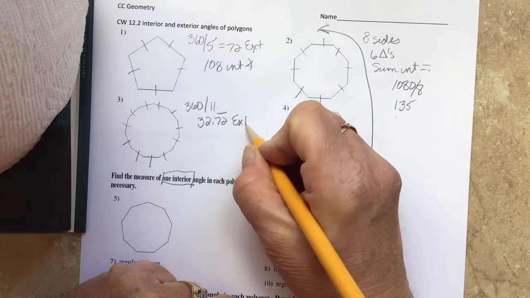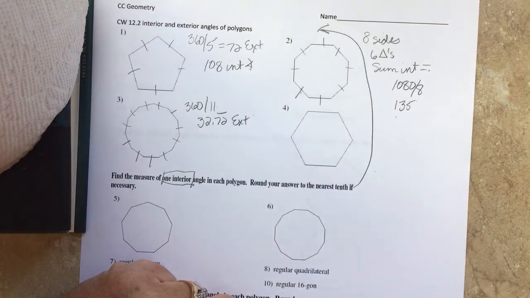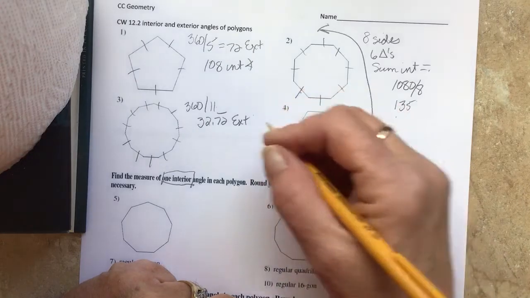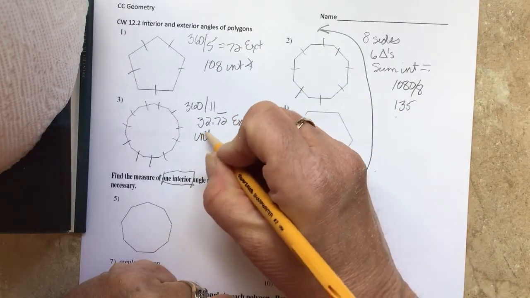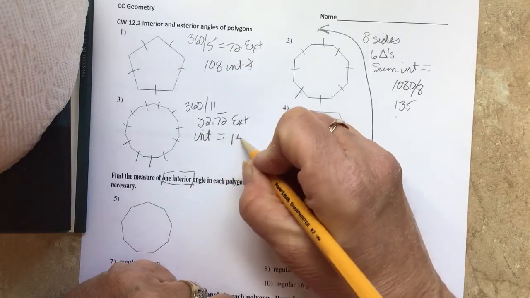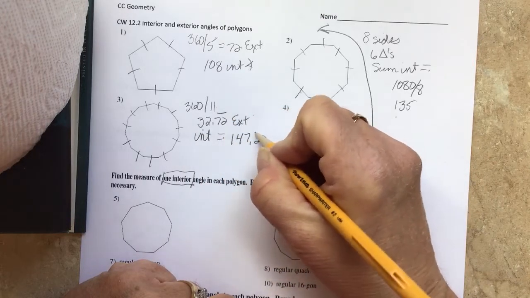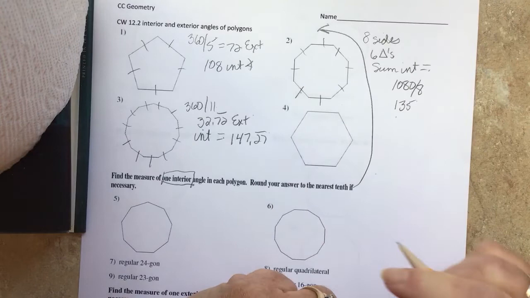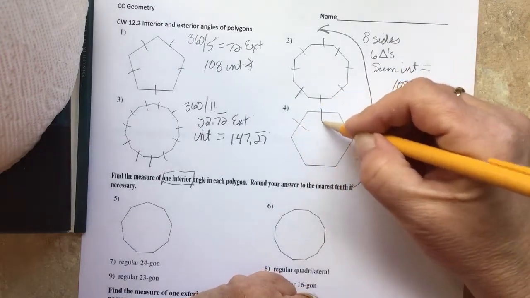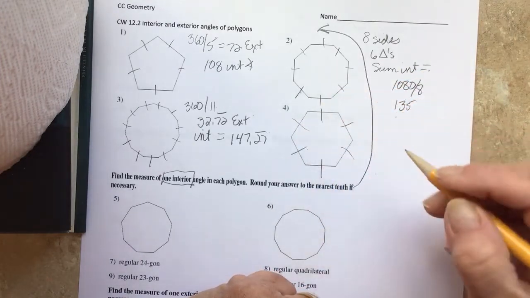That's my exterior. So 180 minus that answer. Again, the answer key is on the bottom right. So the interior equals 147.27 repeating.